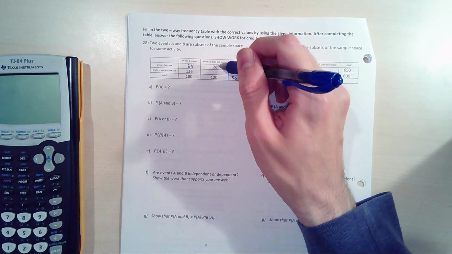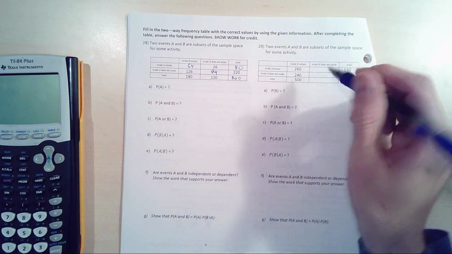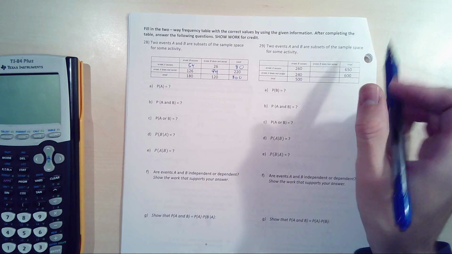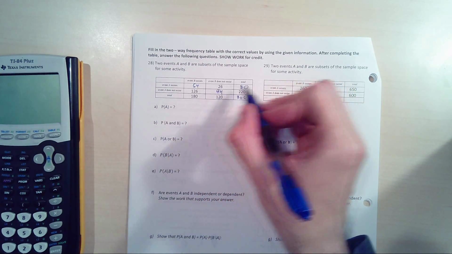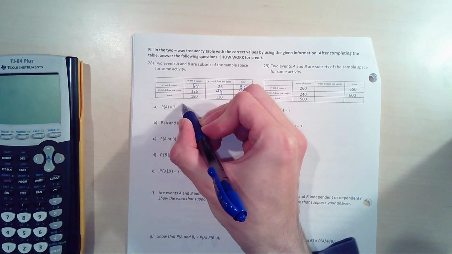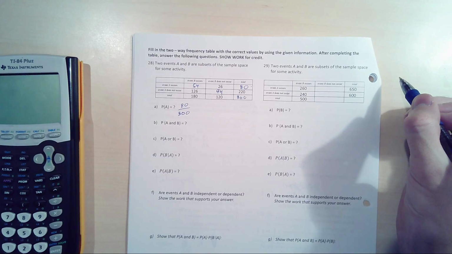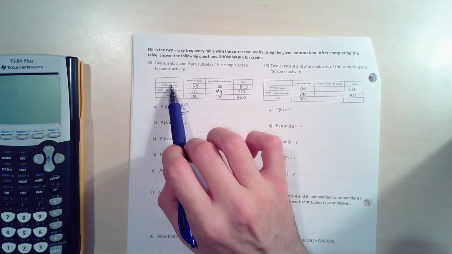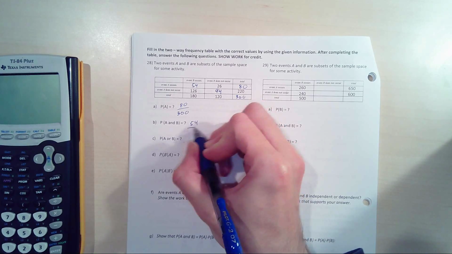And then we got to figure out what number adds up here. I believe we're going to get 94. Double check here. 126 plus 94 is 220. Awesome. Probability of A occurring is that number, 80, divided by the entire thing. Probability of A and B occurring at the same time: well, event A occurs here, event B occurs here, is 54 over the entire thing.